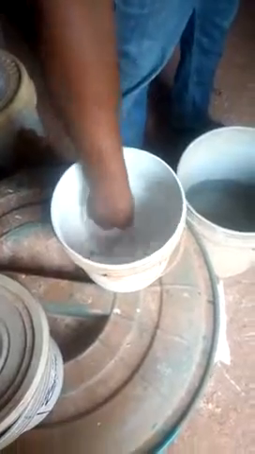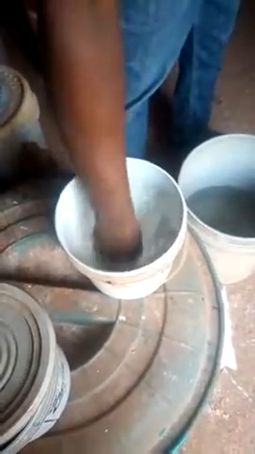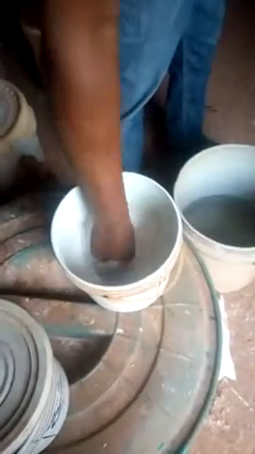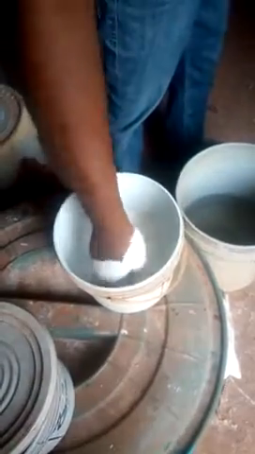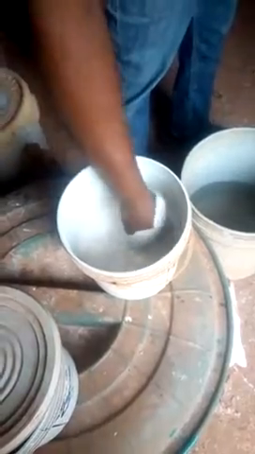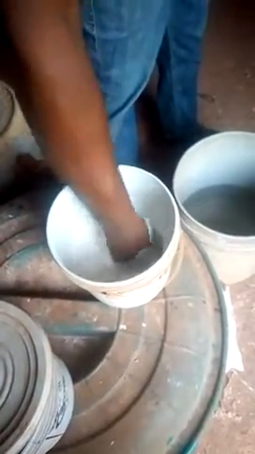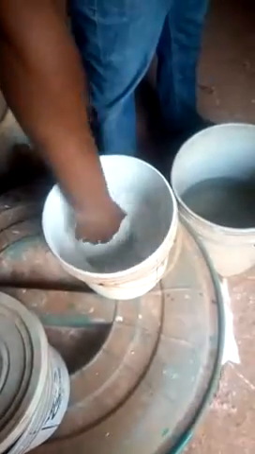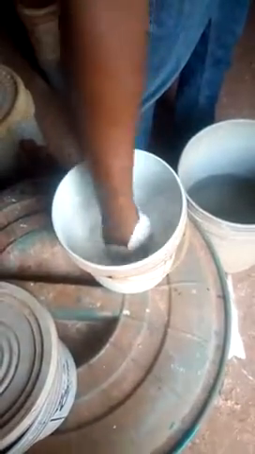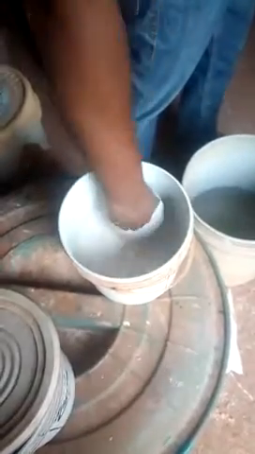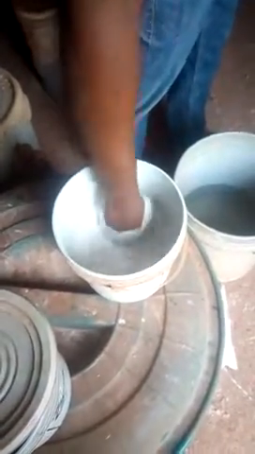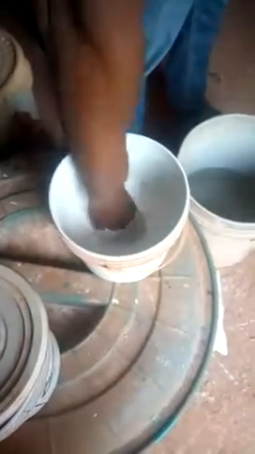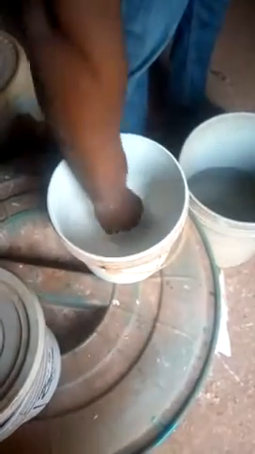So this is how you stir. You stir until the mixture is homogeneous, until no particle is left in the entire mixture. So this is a mixing process. So start adding your titanium dioxide. Now it has dissolved completely.